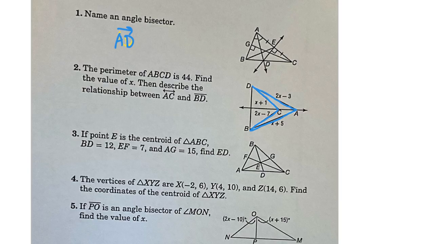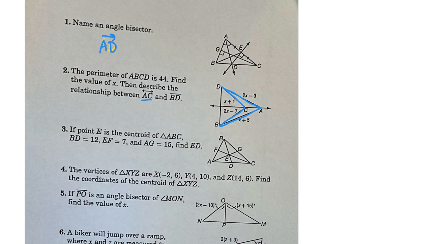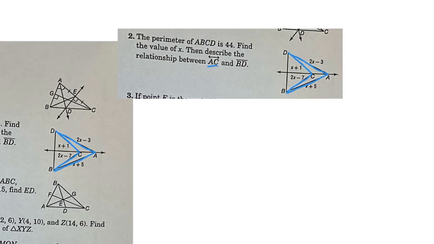Find the value of x, then describe the relationship between line AC and BD. Okay, yeah, I can see where this is going. This is going to be an angle bisector kind of a thing, probably.